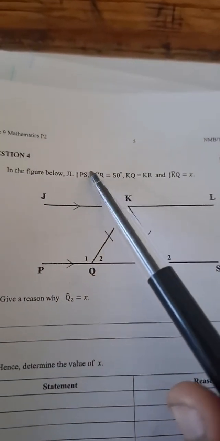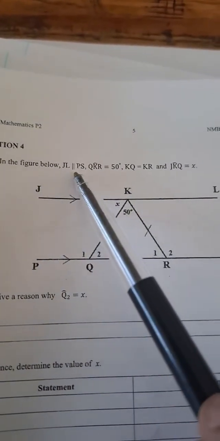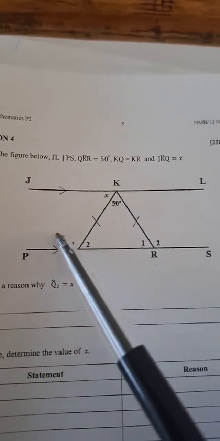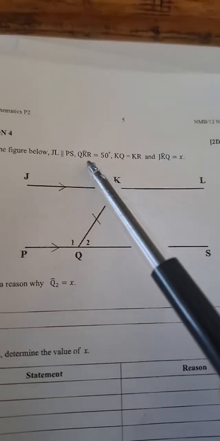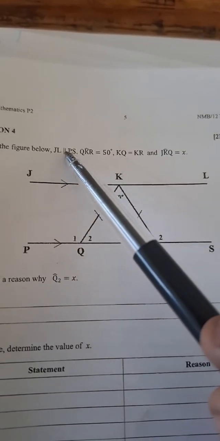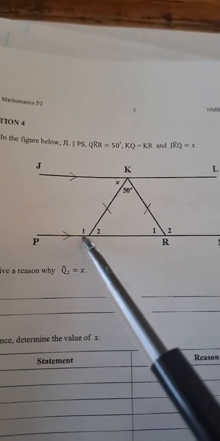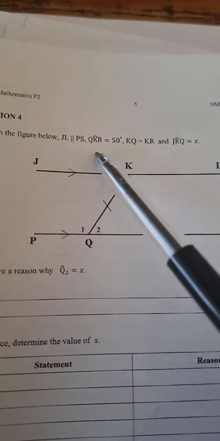So let's go back to the diagram again. In the figure below, here is JL and here is PS. We are told that those lines are parallel. That symbol stands for parallel lines. We can see the arrows that indicate the lines are parallel.